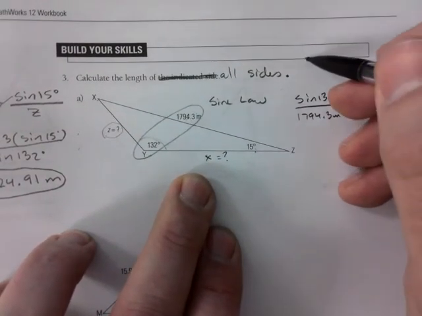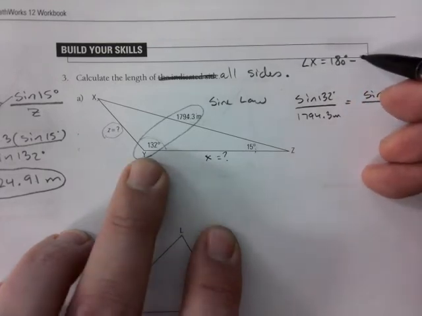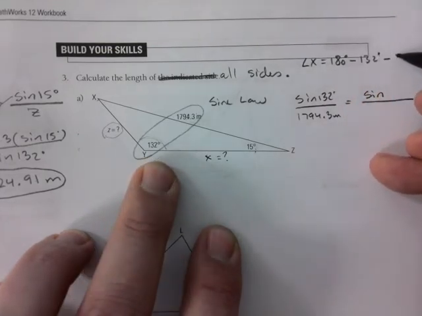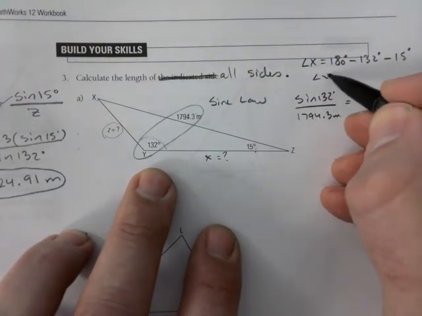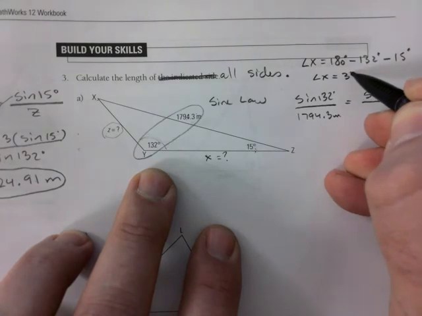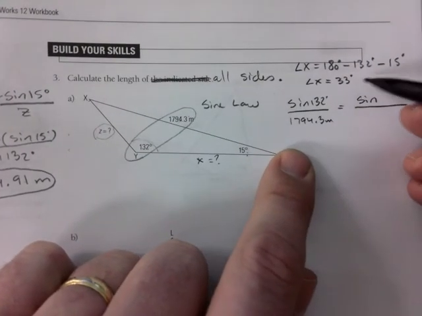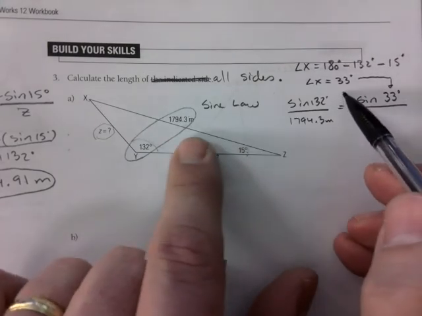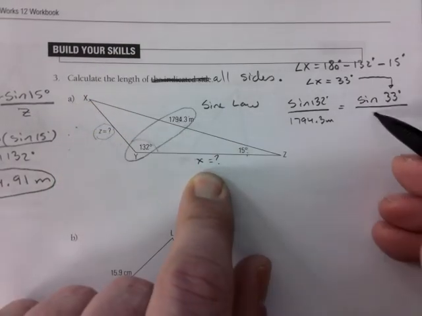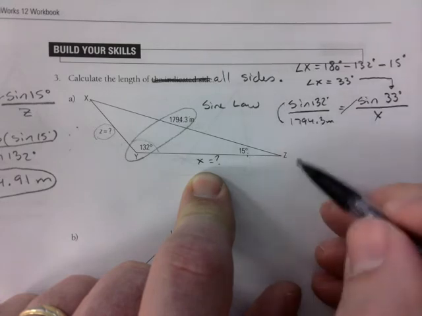I will do that up here. Angle x will be taking 180 and subtracting 132 and 15 from it. Angle x is 33 degrees. And that is what goes in here. Because x is now 33, I can find side x, no problem. Cross multiply and divide.